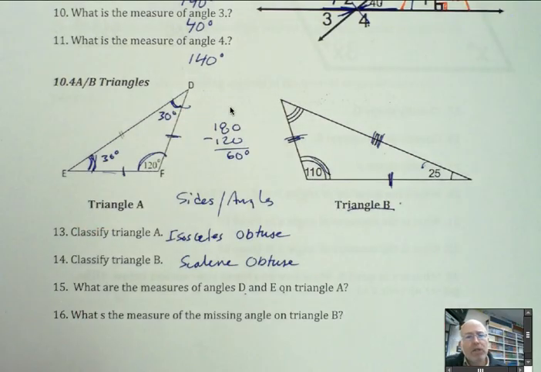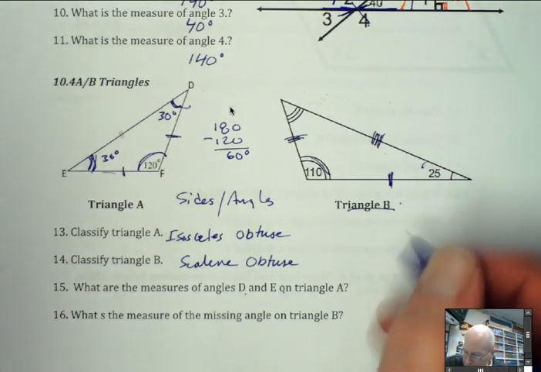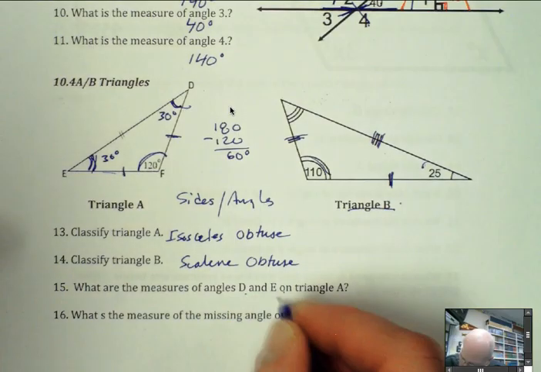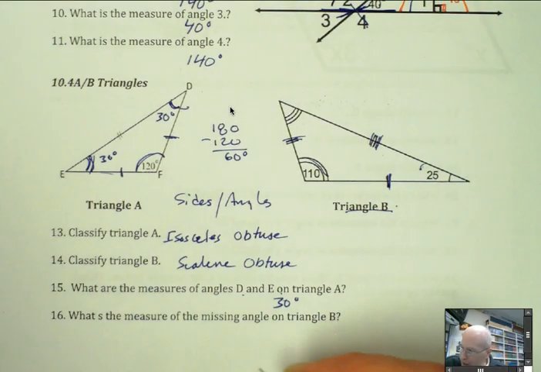Those magic numbers, 180 degrees and 360, we're constantly using those numbers. All right, so what did I have? D and E. So those angles are both 30 degrees.